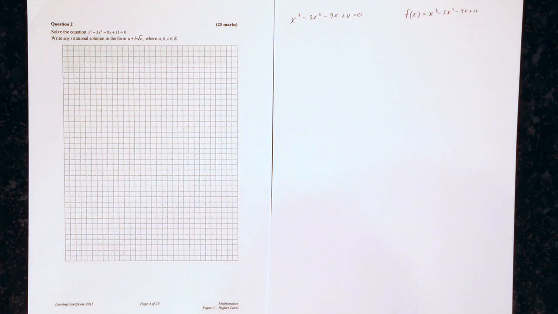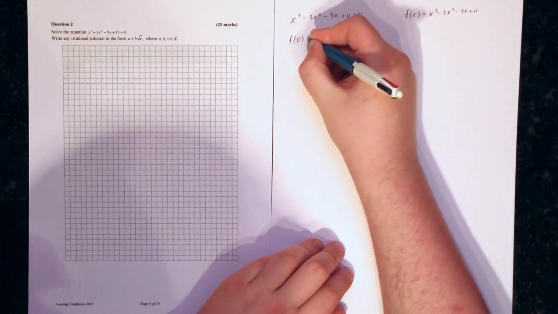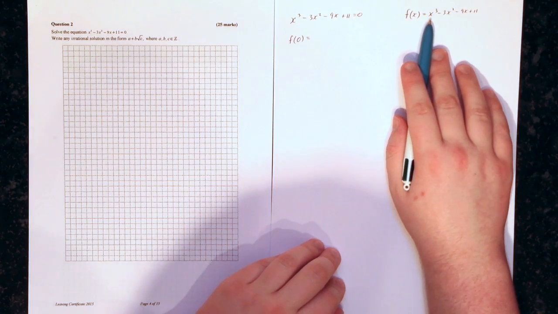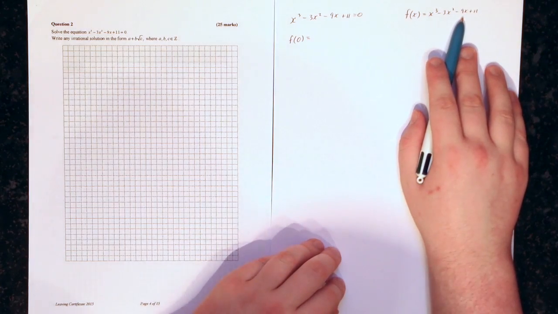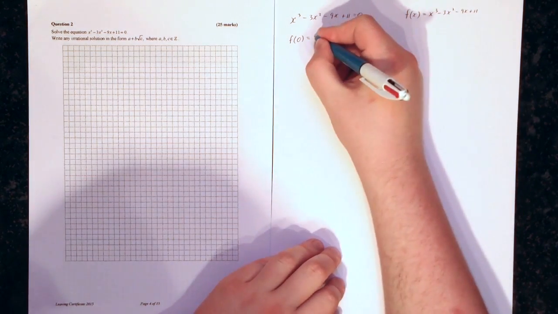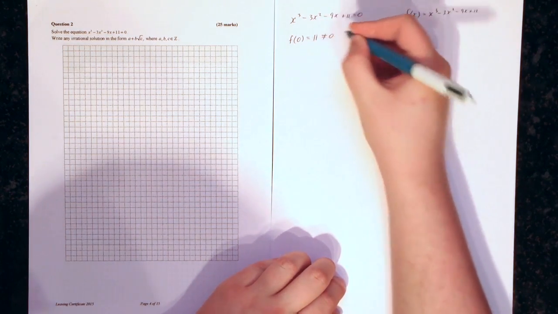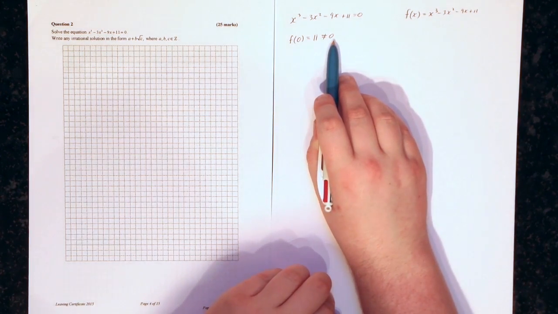Now, because we're not given any other information, we're going to have to try some values and see what happens. The first value we should try is 0. So we'll see what f of 0 is equal to. Now, f of 0 will be 0 cubed, that's 0, minus 3 times 0, that's also 0, minus 9 times 0, that's also 0, plus 11. So that will be 0 plus 11, which is not equal to 0. So f of 0 is not equal to 0, so 0 is not a root of this equation.